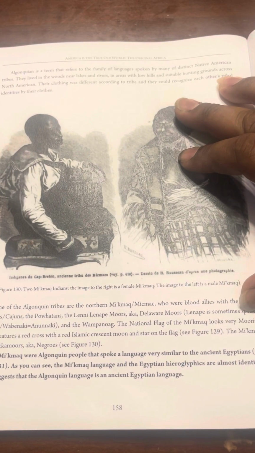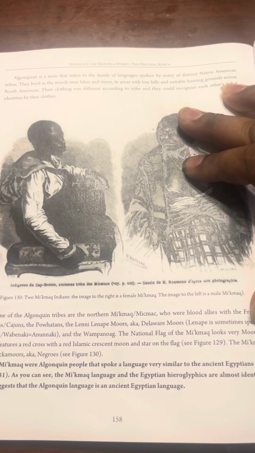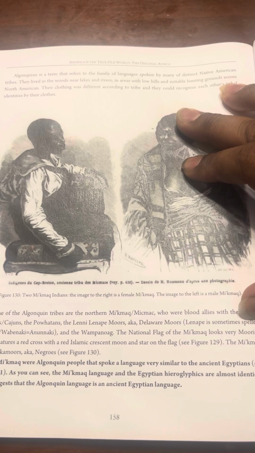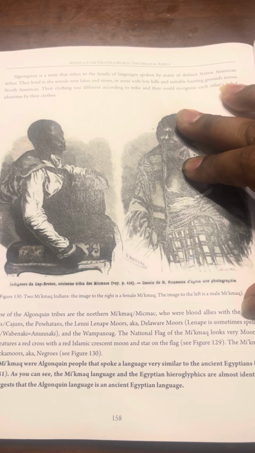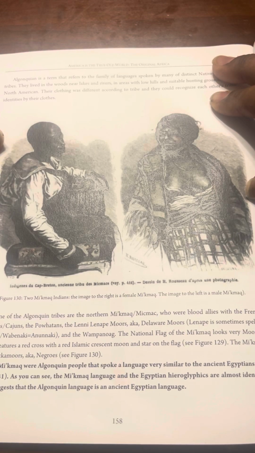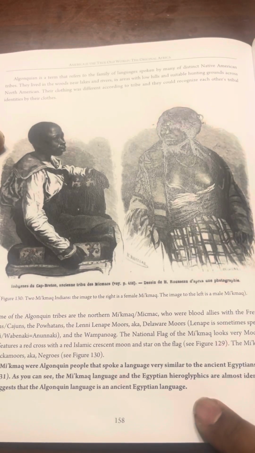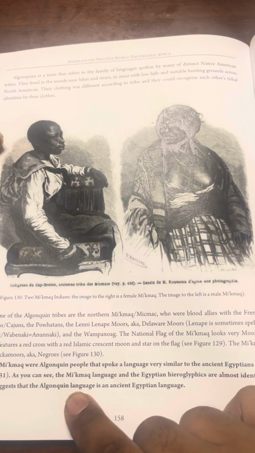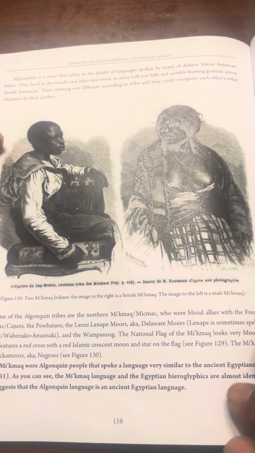Let's go ahead and get back to, okay, I read that. The Mi'kmaq were blackamoors, aka Negroes. Figure 130, and that is right here. The Mi'kmaq were Algonquin people that spoke a language very similar to the ancient Egyptians. As you can see, the Mi'kmaq language and the Egyptian hieroglyphics are almost identical, which suggests that the Algonquin language is an ancient Egyptian language.